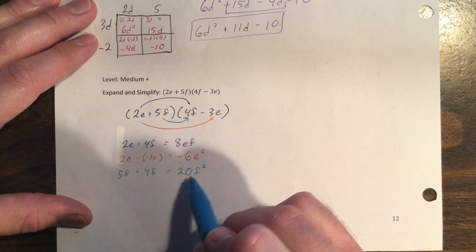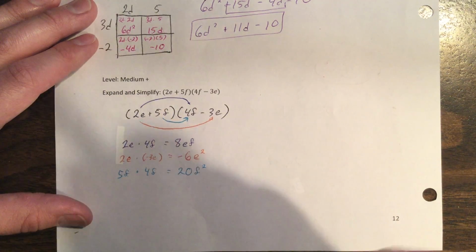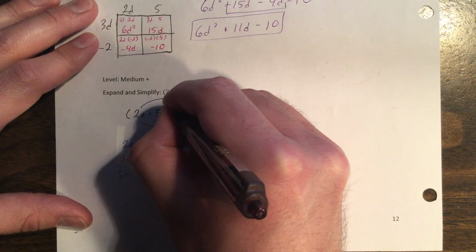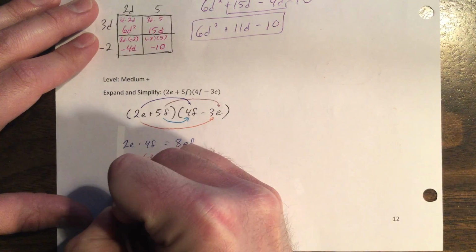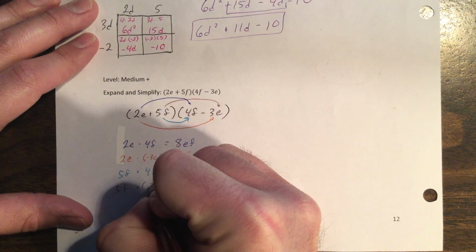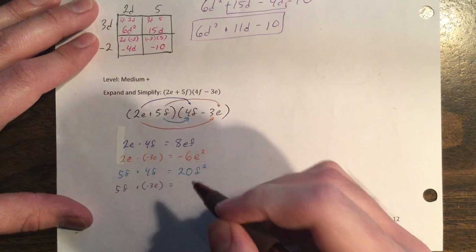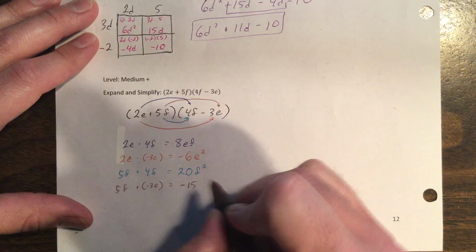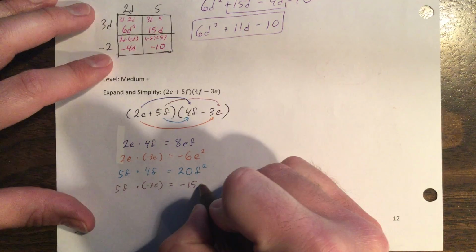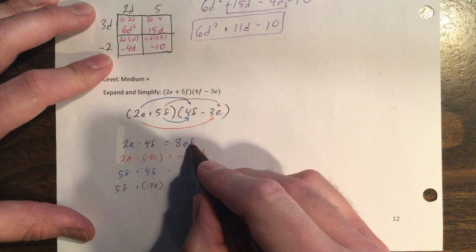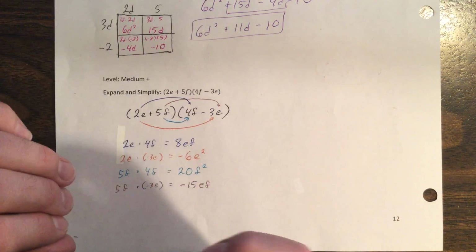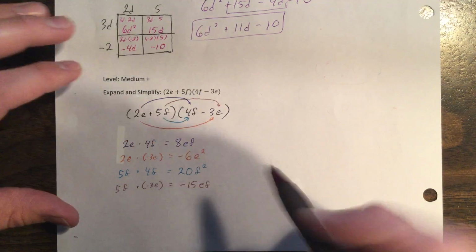Okay, so we have f squared over there. Okay, so f times f. Now you notice there's no like terms at this point yet. Those are coming. And final one there, we have our last terms. Okay, we have 5f times negative 3e. And so 5 times negative 3 is negative 15. And f times e is either fe or ef. Now you'll notice it would be exactly the same. Fe and ef are exactly the same, so we have to understand those as being like terms.